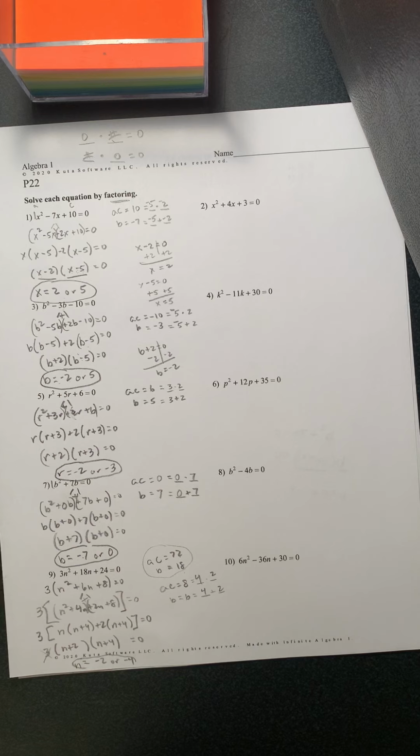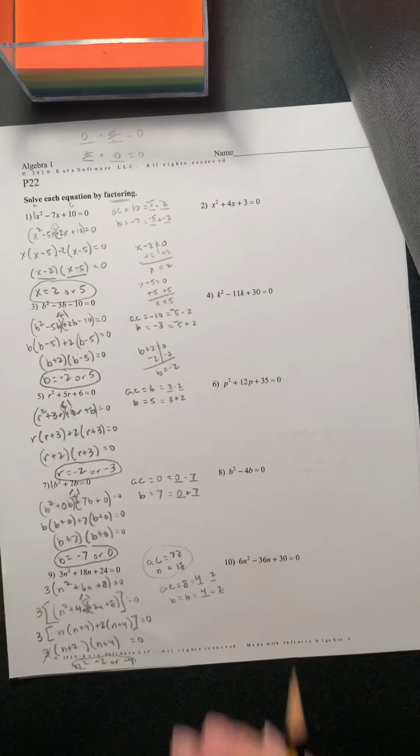So you have to make a decision on what method you want to use. If you see that you can take a number out of the original problem, that might make it a little bit easier. Good luck on the even problems.